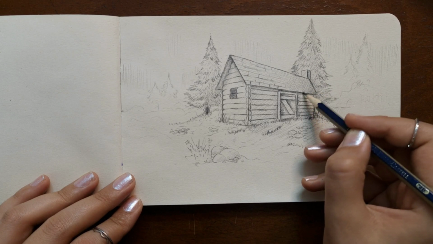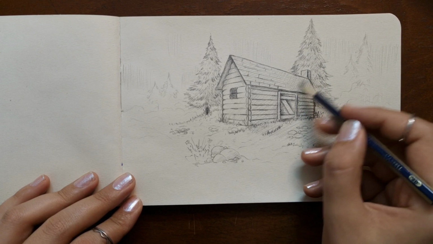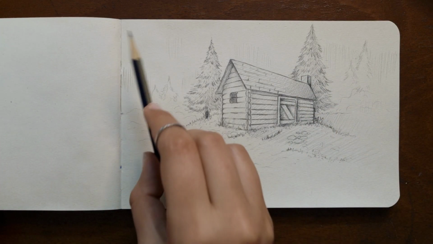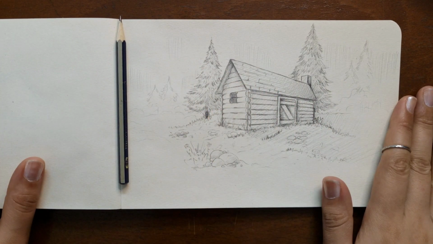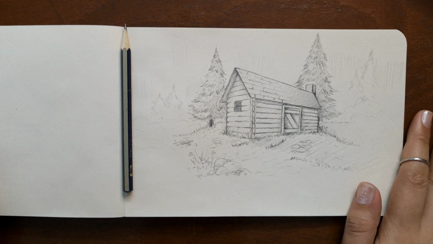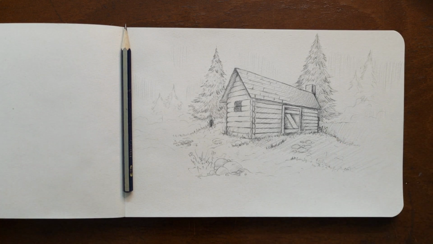Hi, welcome back. In this tutorial, we'll continue building on what we've learned so far by adding more details to our house drawing. This time we're going to draw a cottage using two-point perspective. This step-by-step guide will help you create a more realistic and interesting structure.